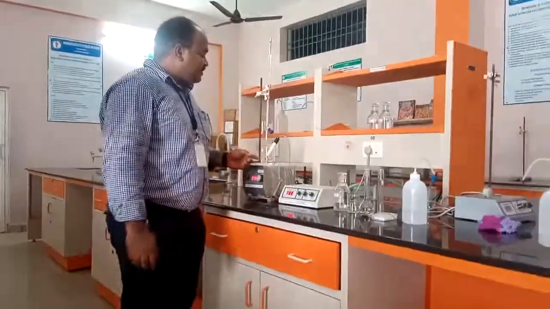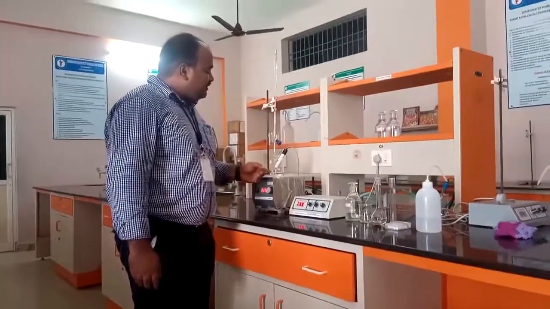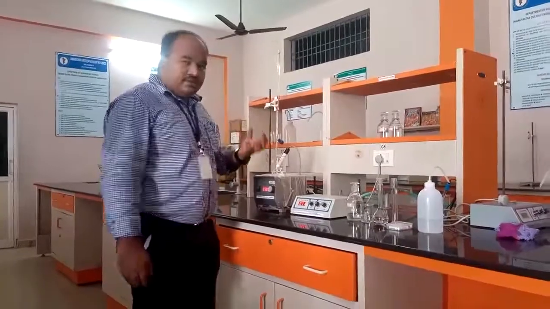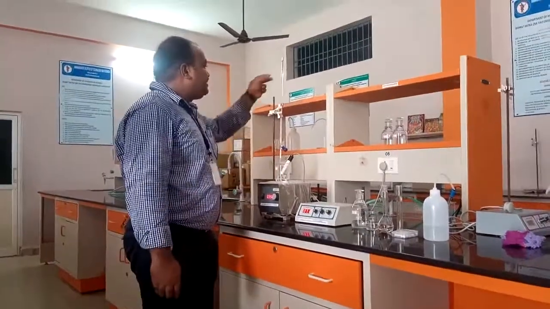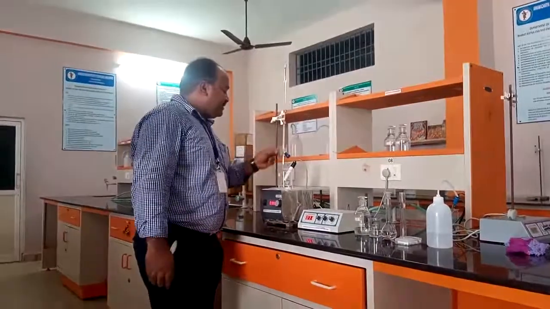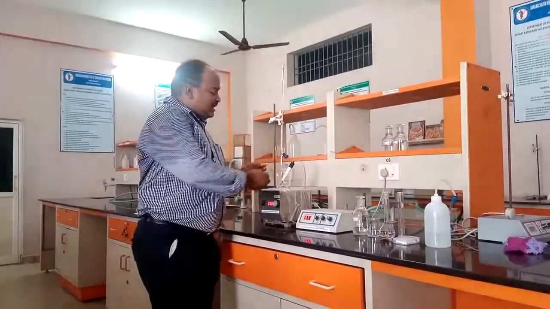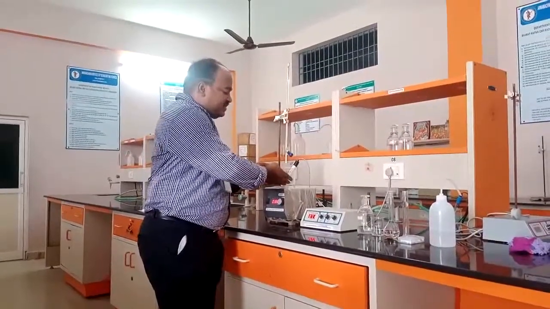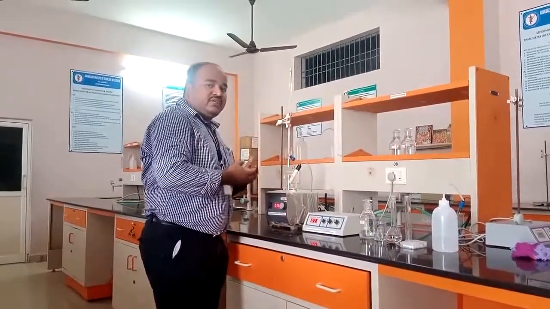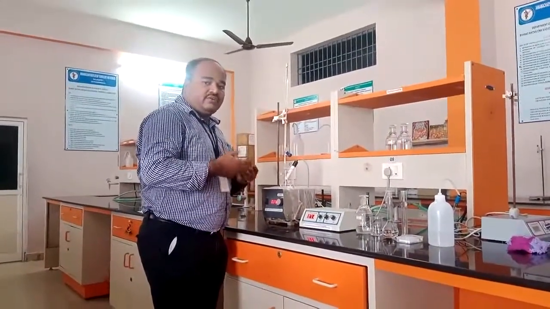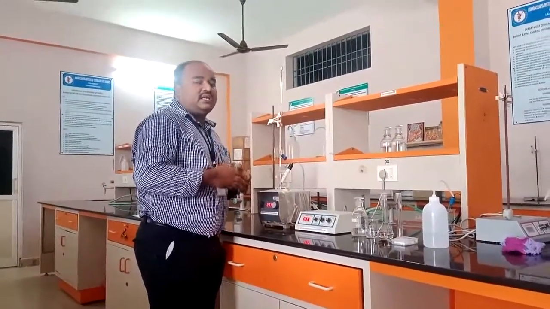Okay? So here the resistance will arise from the base, which we will take, and when we are adding this base, the H plus ion concentration present in this acid mixture changes. The acid mixture will be 50 ml. The acid mixture is a strong acid, hydrochloric acid, and a weak acid, acetic acid.